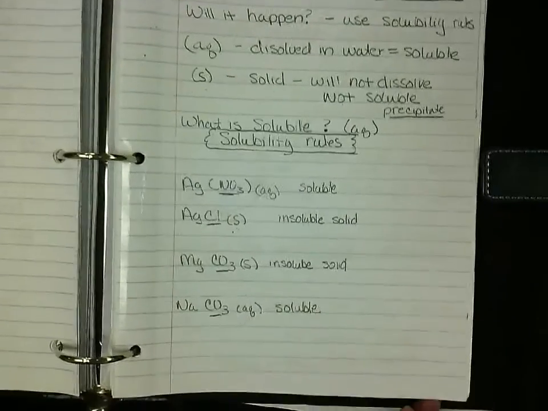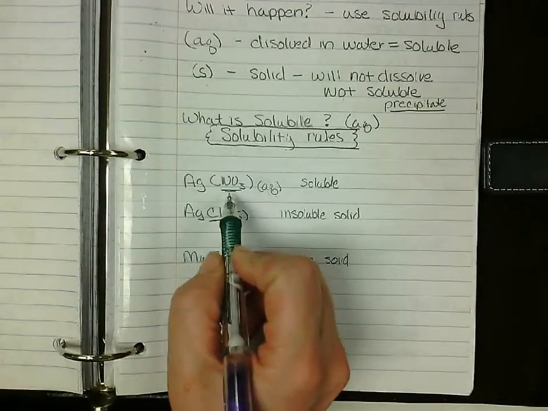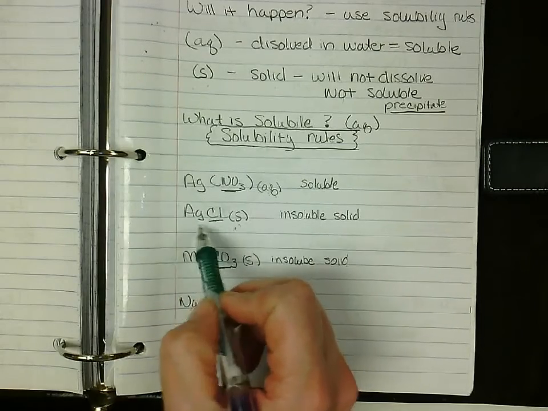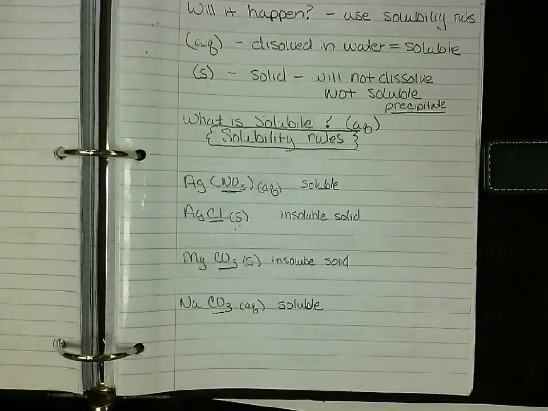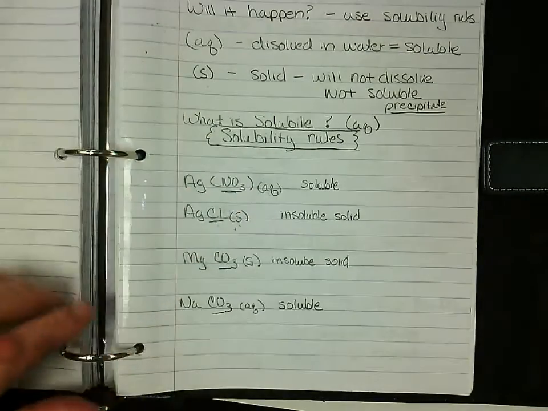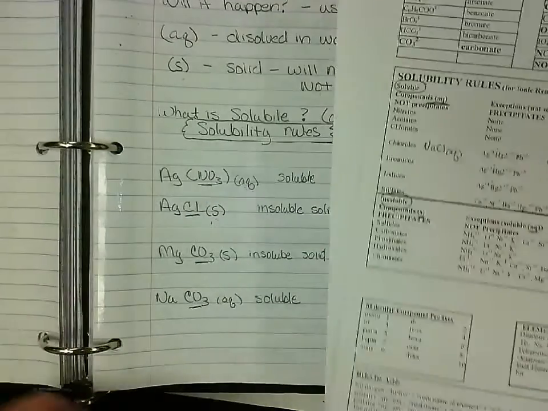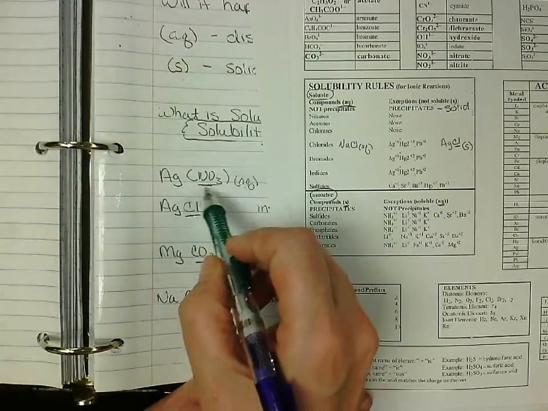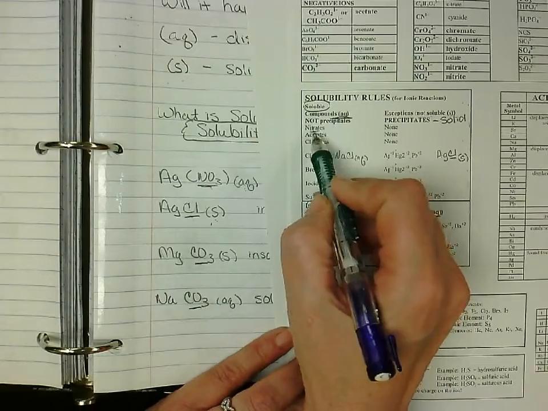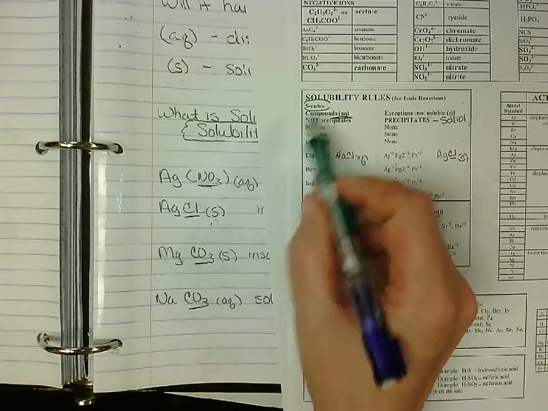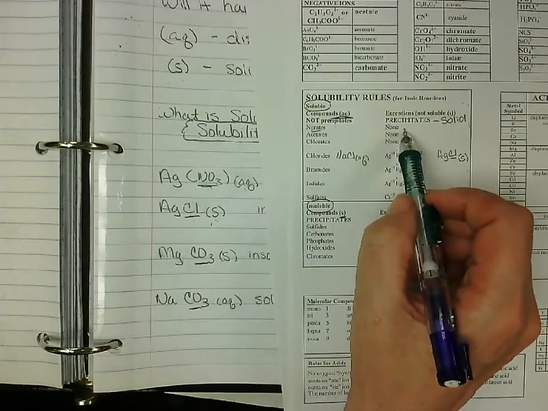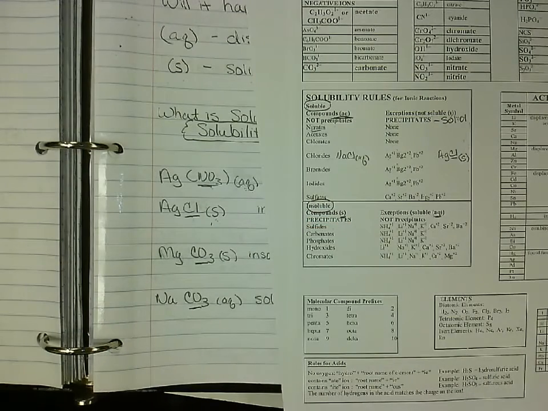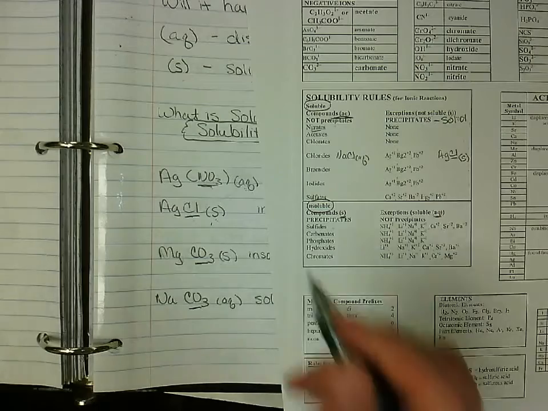So let's look up a few examples. Remember what I said was we're always going to look up the back end, okay? So I have silver nitrate and I have silver chloride. One of those is soluble and one of those is not. How did I determine that? Well, I took my solubility rules here, and I have nitrate as the end. So I look up my nitrates here. They are all soluble. They're in this soluble box, and there are no exceptions. So nitrates are all soluble. So I put an AQ.